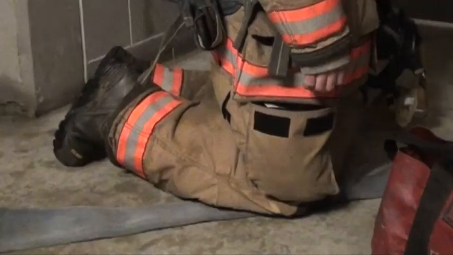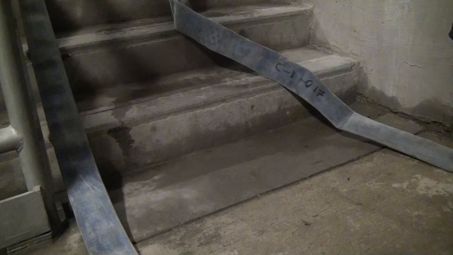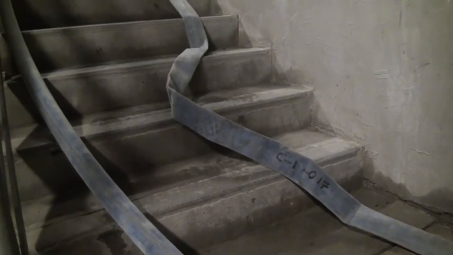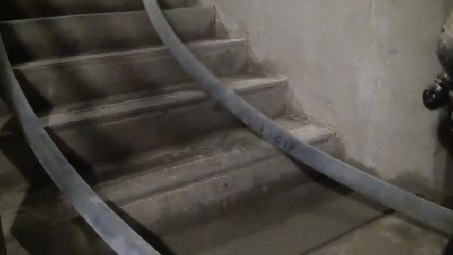If manpower permits, have a firefighter kneel on the hose line at the top or halfway up the stairwell prior to charging the hose line. This will prevent the hose line from coming back down the stairs unexpectedly as it's charged.